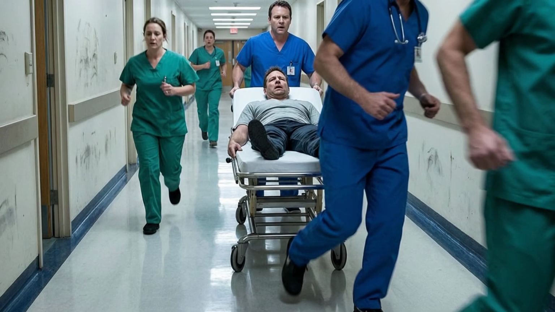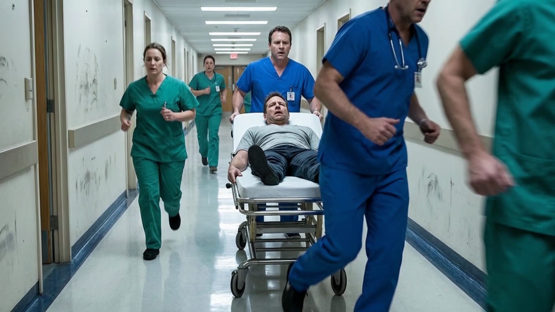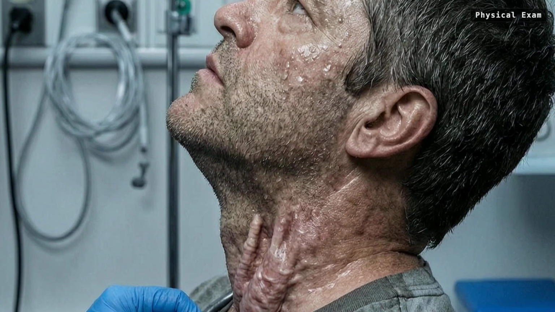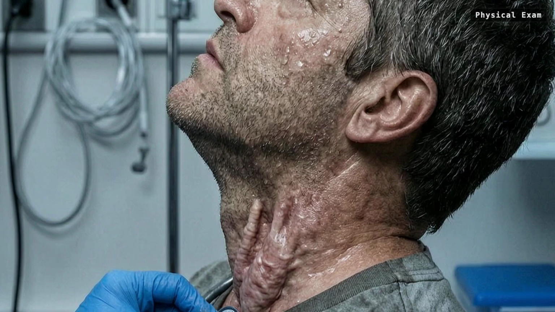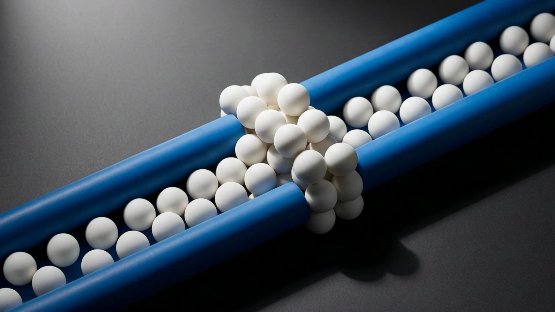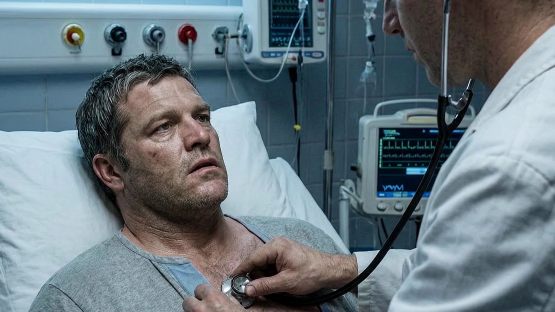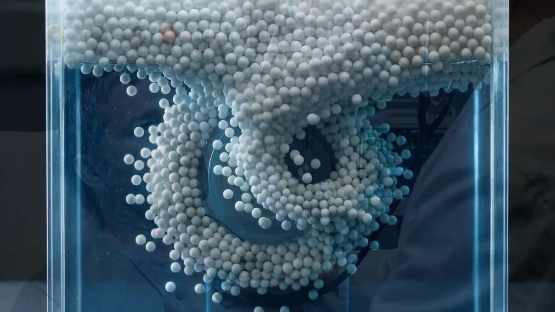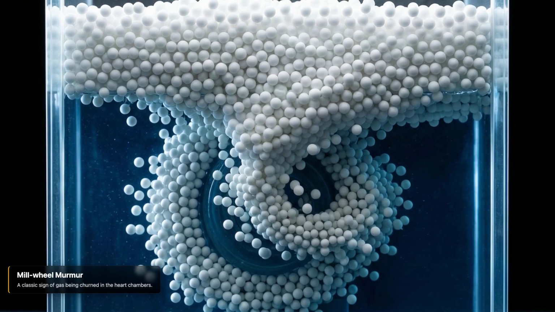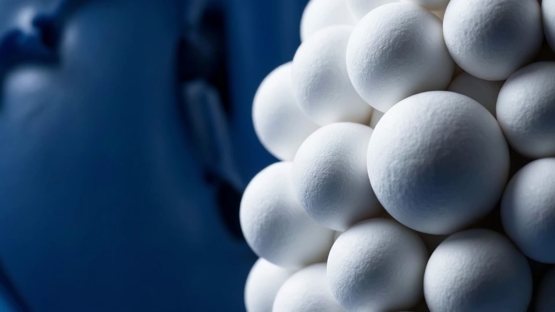As the team rushes RL into a stabilization bay, the priority is to understand why a healthy mechanic is experiencing sudden pump failure. On physical examination, the physician notices the veins in RL's neck are bulging and tense, a sign of jugular venous distension. This indicates that blood is backing up because it cannot enter the right side of the heart. When the doctor places a stethoscope over the chest, they do not hear the crisp lub-dub of a healthy heart. Instead, they hear a loud, splashing, churning sound known as a mill-wheel murmur. This sound is a hallmark of a large gas bubble being whipped into a foam by the heart's own contractions.